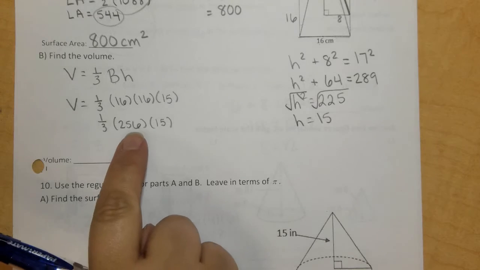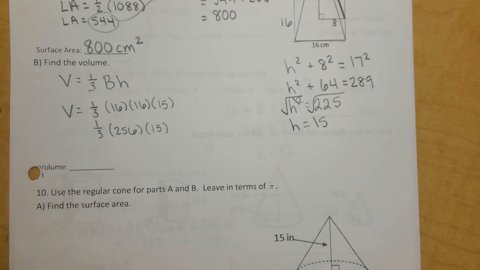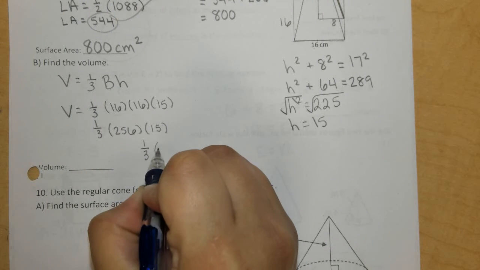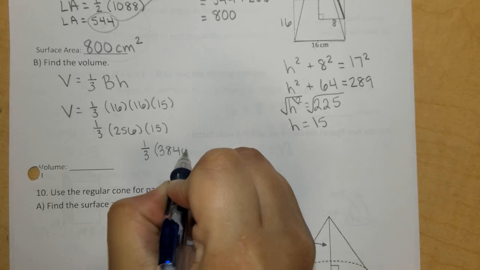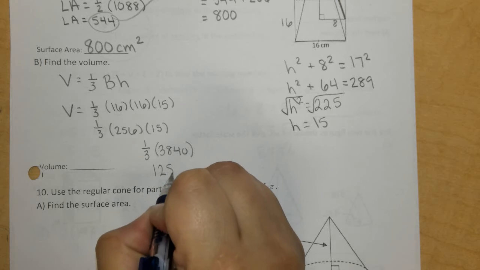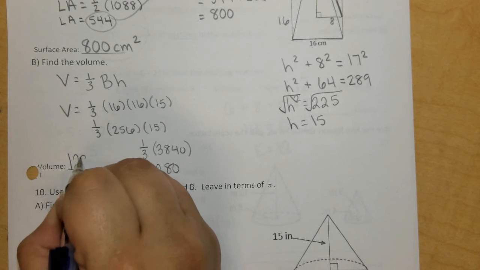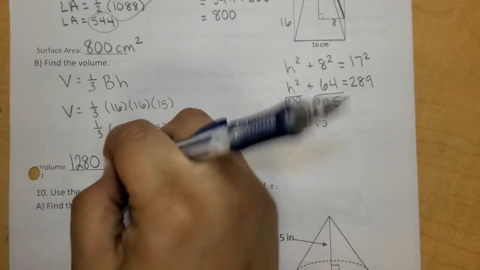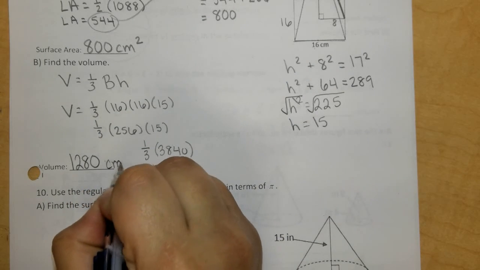So I would go ahead and multiply these two numbers here, 256 times 15. And that's 1/3 of 3,840. Divide by 3, and I get 1,280. Put my labels, so that would be centimeters cubed.